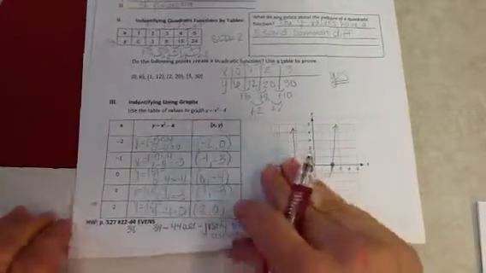So there's our first parabola that we graphed. All right, so it looks like that U shape, and you're going to get to know that U shape a whole lot. All right, turn to the back.